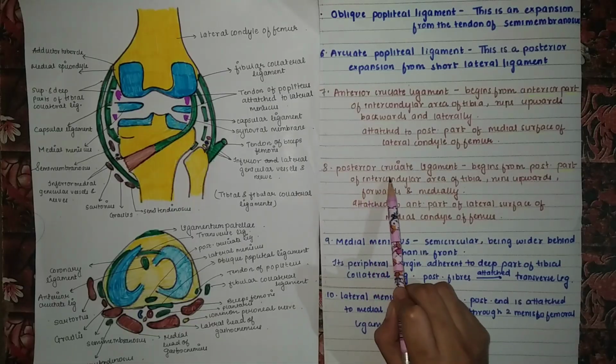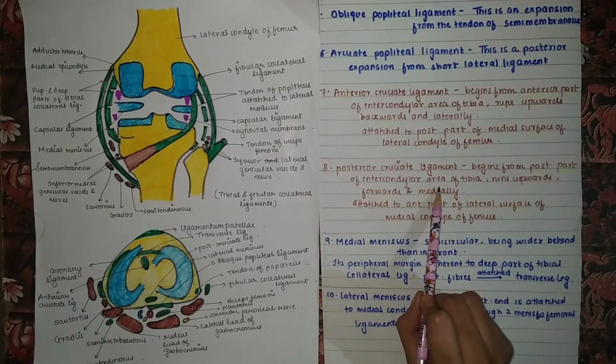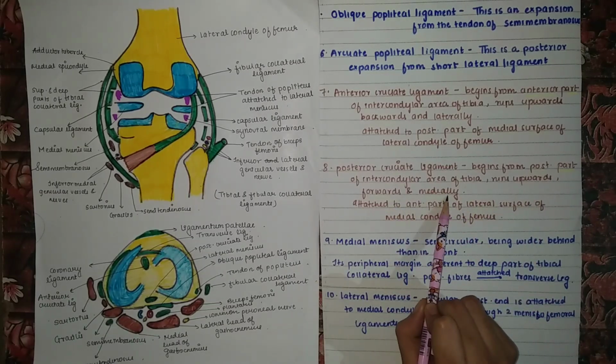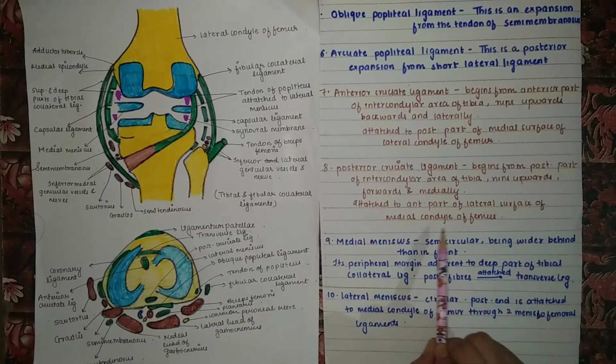Eighth is posterior cruciate ligament. It begins from the posterior part of intercondylar area of the tibia, runs upwards, forwards, and medially. It is attached to the anterior part of lateral surface of the medial condyle of the femur.